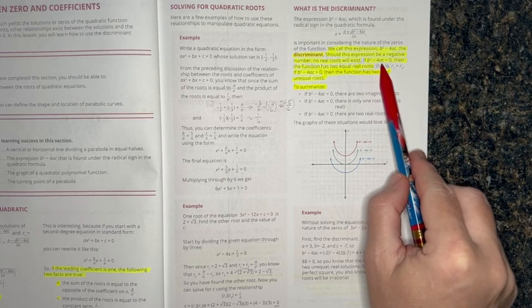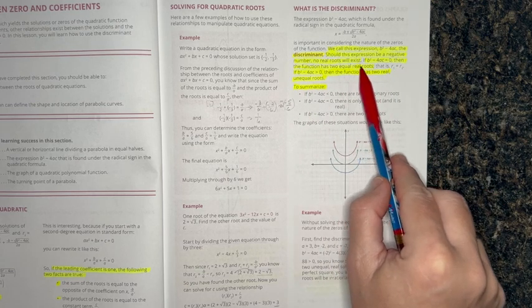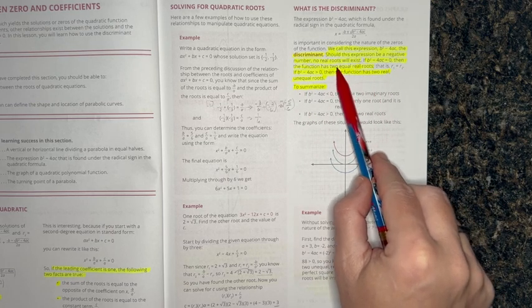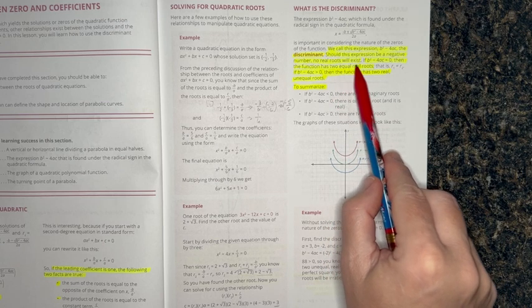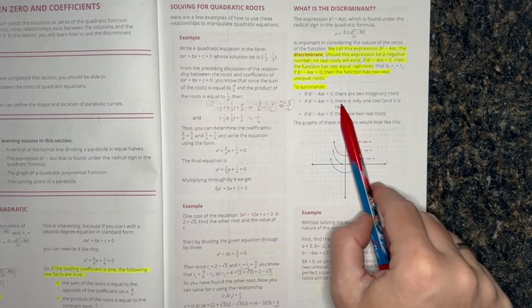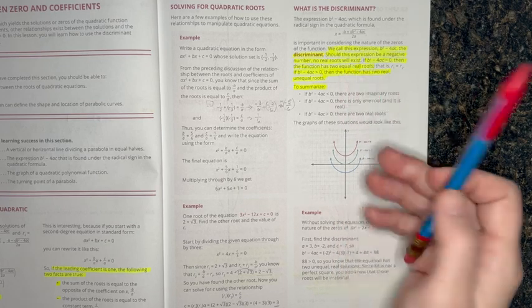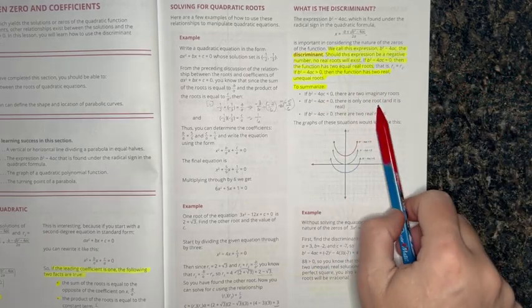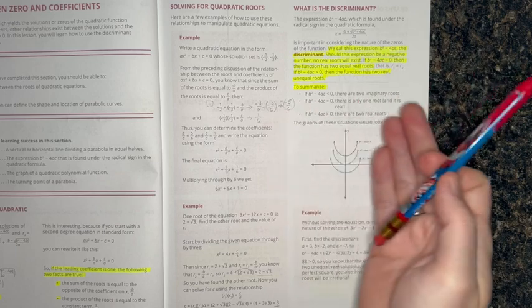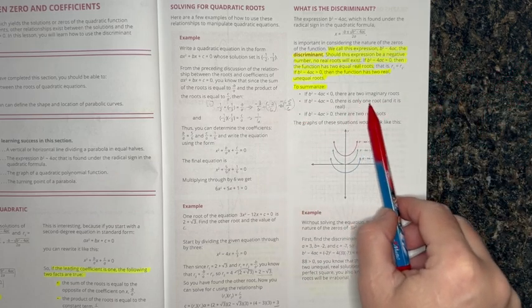If b squared minus 4ac equals 0, then the function has two equal real roots. So this is a little bit misleading because it has two equal real roots. When you look down here, it says there's only one root, and you're like, wait, it just said it had two. But because they're equal, they're both 3, let's say, it's technically just one root because both roots are the exact same number. That's why they have it listed as one root.